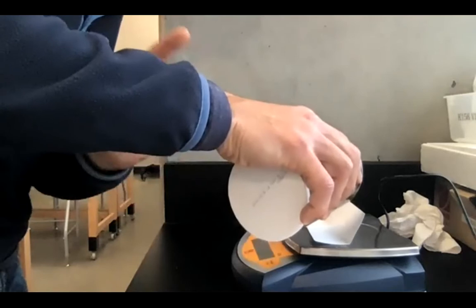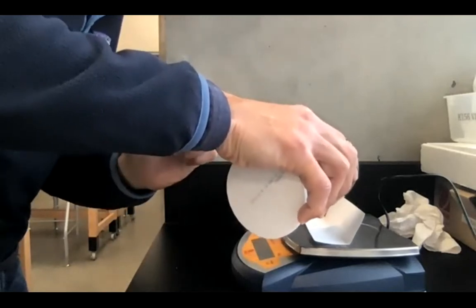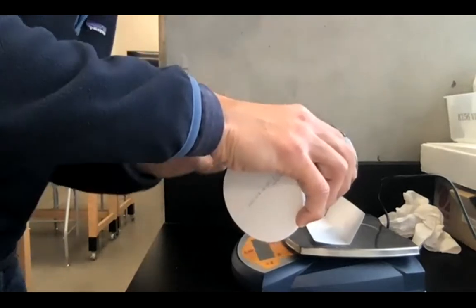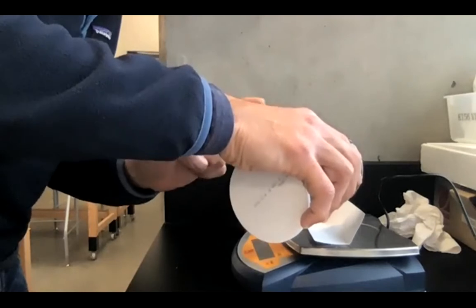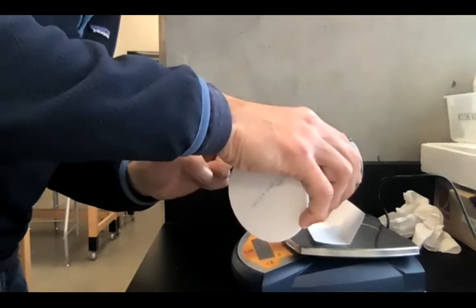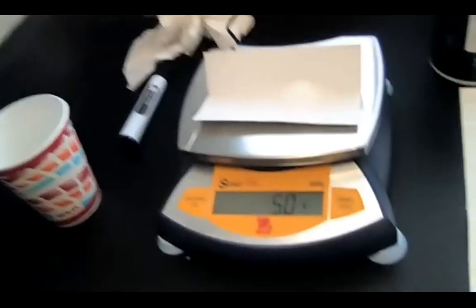I just tap it out. When I work in the lab, I don't like to stick spatulas into my actual reagent, so I just knock it out. And there we go. You can see that I got 5 grams of salt.